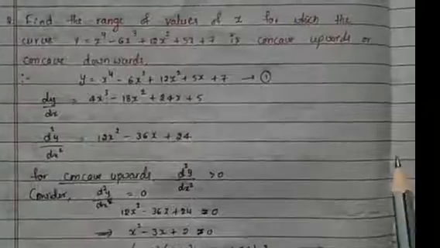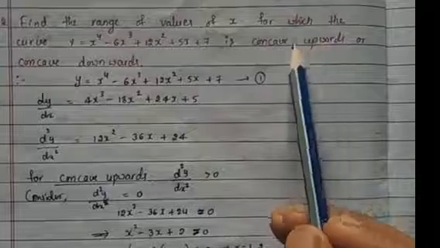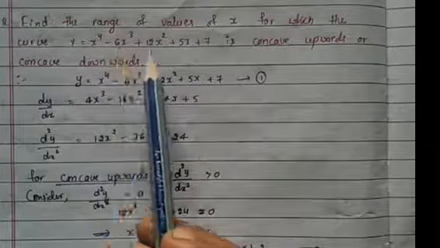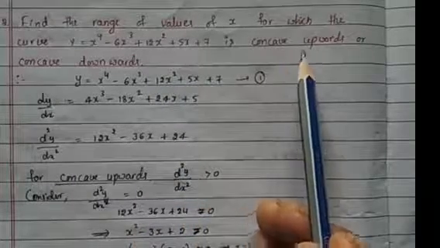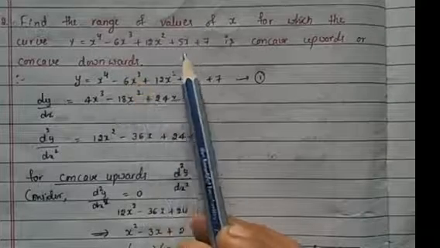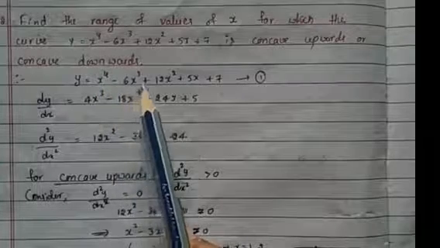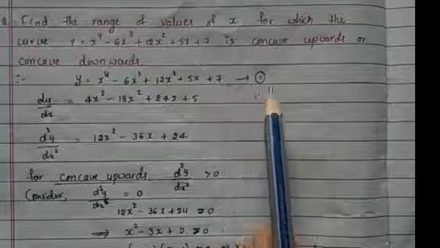The next problem is: find the range of values of x for which the curve y is equal to x power 4 minus 6x cube plus 12x square plus 5x plus 7 is concave upwards or concave downwards. Write down the given equation of the curve: y is equal to x power 4 minus 6x cube plus 12x square plus 5x plus 7. Call this equation number 1.